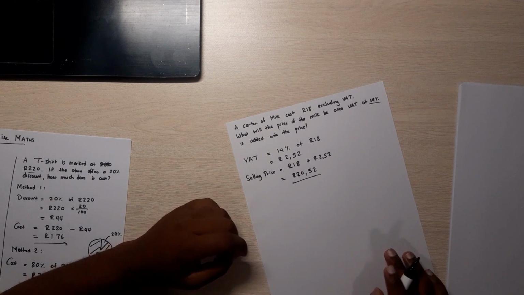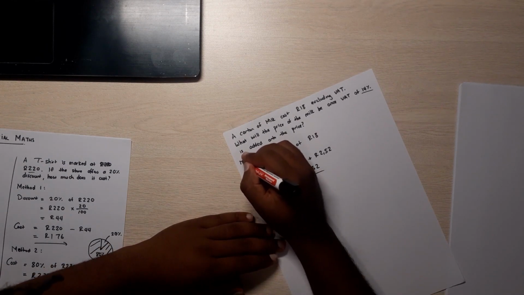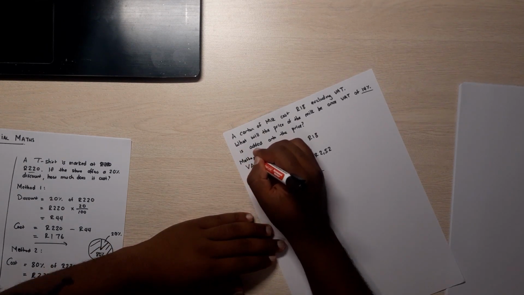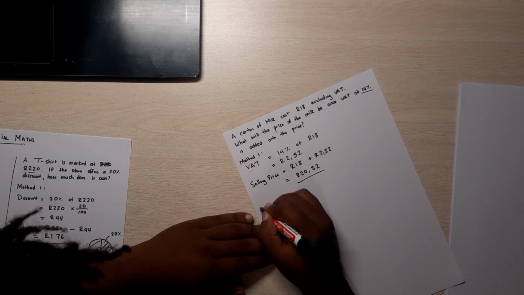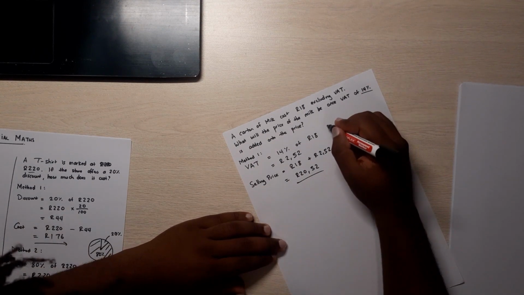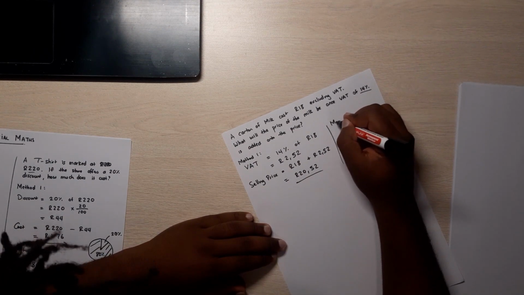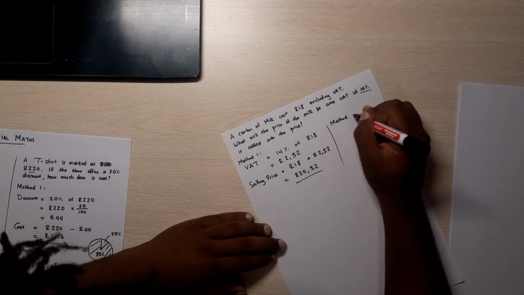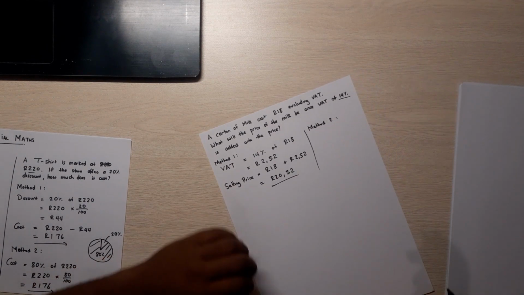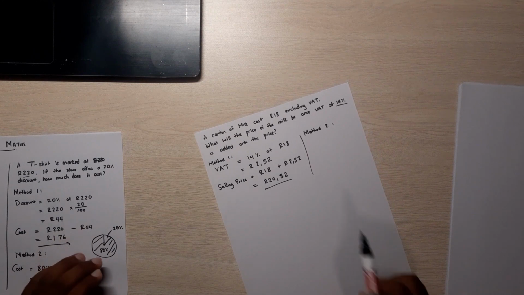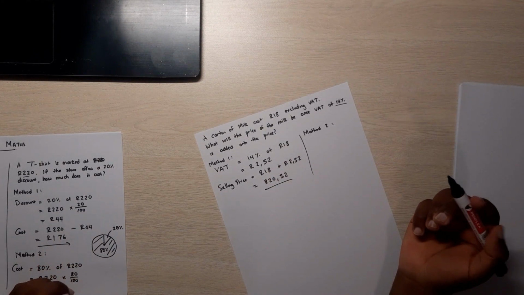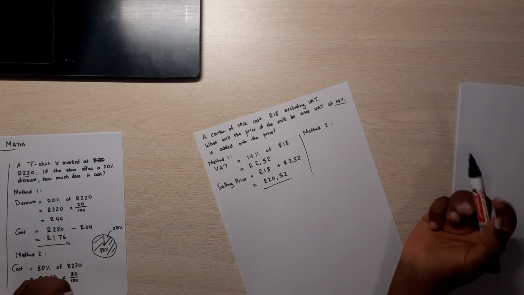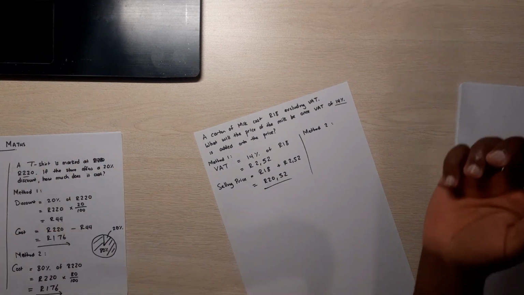I'll show you method 2 just because I feel like it. Method 2 would simply say, if 18 rand is 100%, with the added 14%, we're looking at 114% of the original value, right?